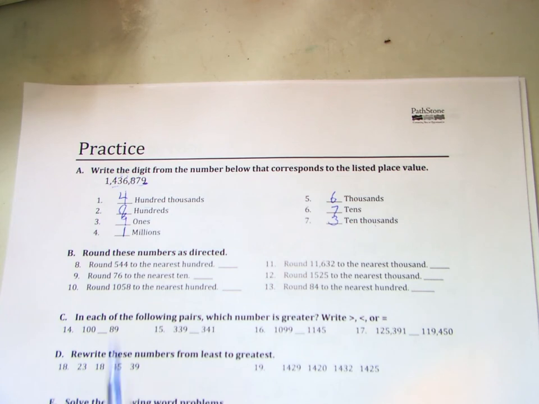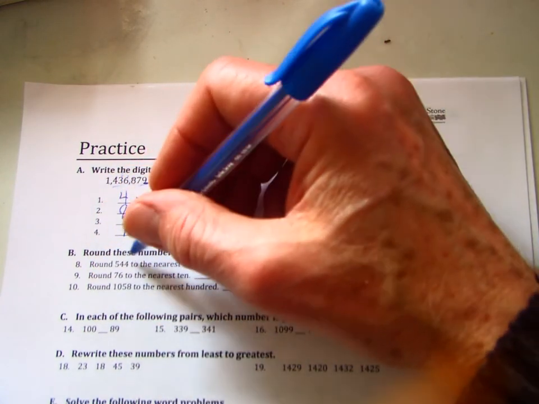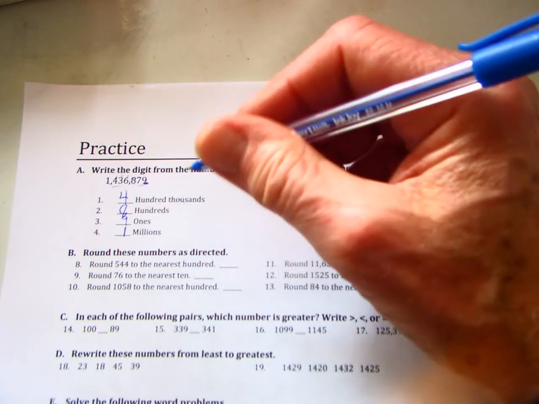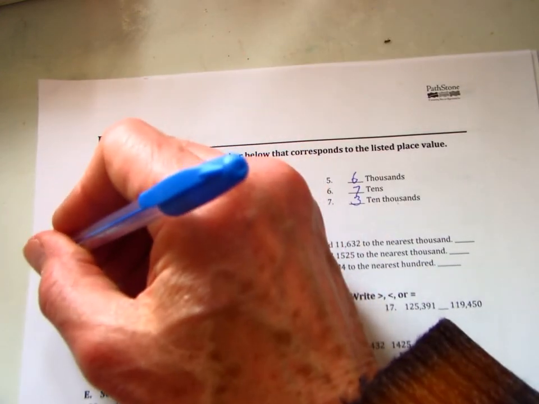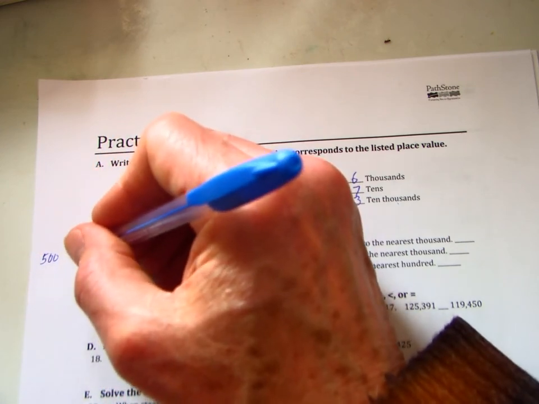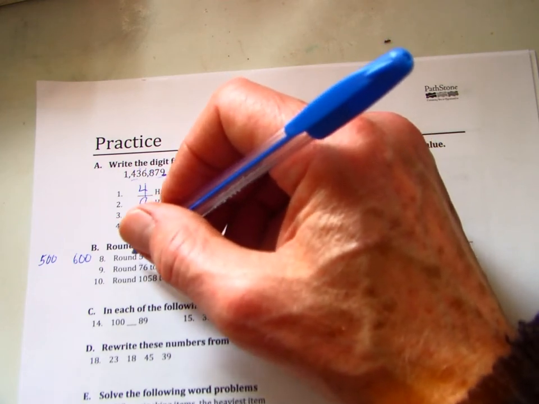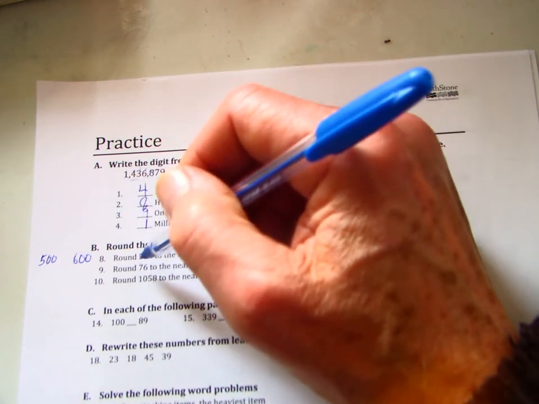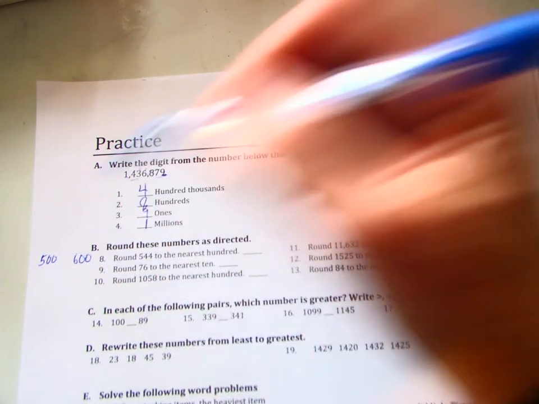Now we're going to do something called rounding numbers. You round them to the different place, okay? So you have 544. You want to round that to the nearest hundred. What they want to know is this number, 544, is it closer to 500 or closer to 600? Sometimes we don't like to use the exact number. We just want to use a nice number people can remember. So we'll say there's around 500 or there's around 600.